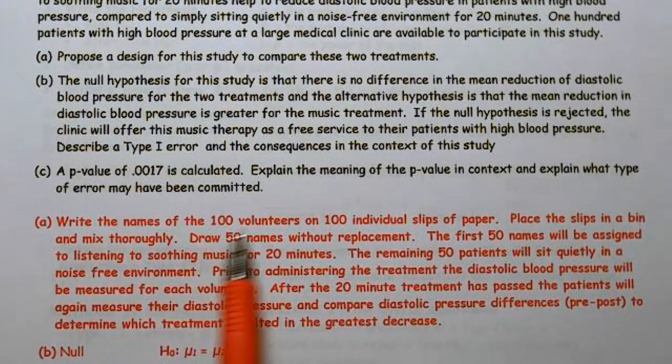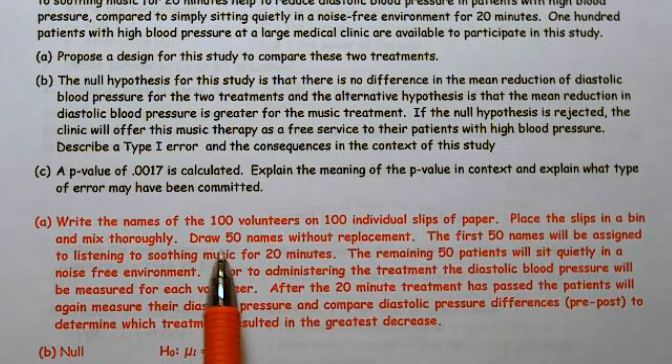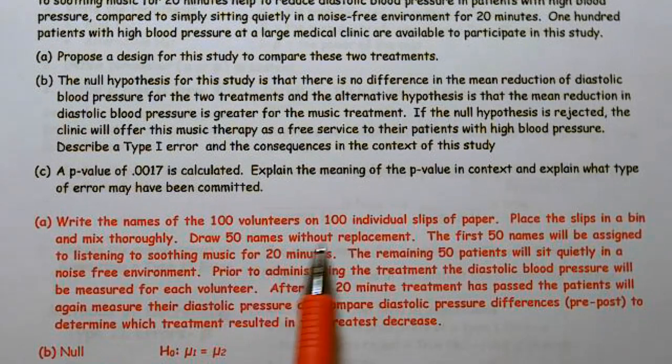Write the names of the 100 volunteers on 100 slips of paper. Place the slips in a bin and mix thoroughly. Draw 50 names without replacement. The first 50 will be assigned to listening to soothing music. The remaining will sit quietly in a noise-free environment.